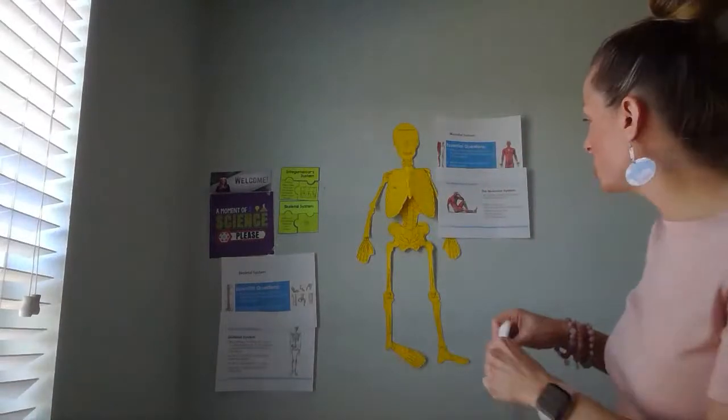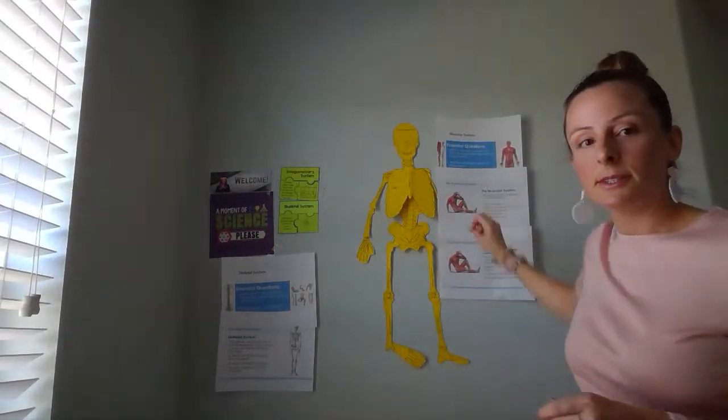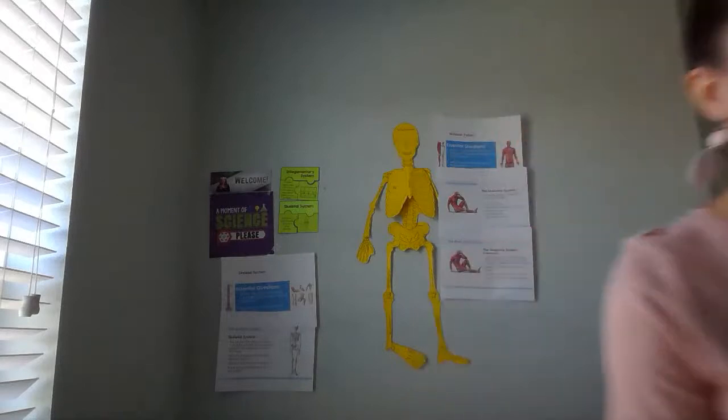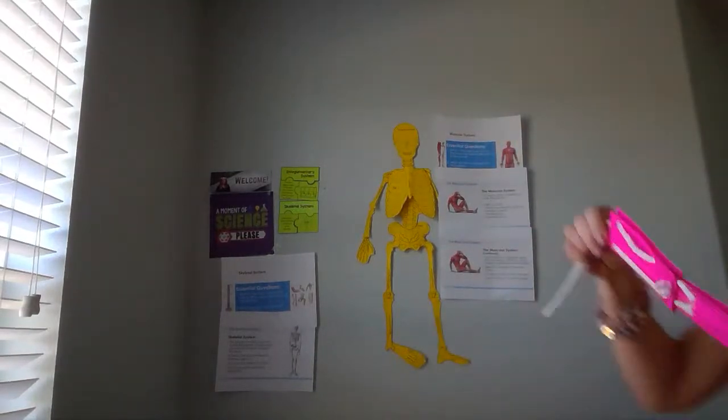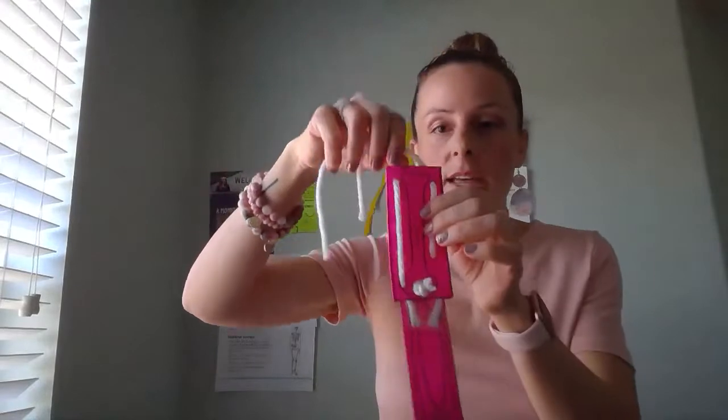So I made a muscle model. Normally you guys all get to make one of these, but we're not at school. So I made one and I'm going to show it to you. All right. So here's my arm. The white yarn represents the muscles. So we have the humerus, and then we have the radius and ulna, and then we have the bicep muscle right here. You know, the one that the guys like to flex and take pictures of themselves flexing. And then we have the tricep muscle, which is the muscle on the back of the arm.